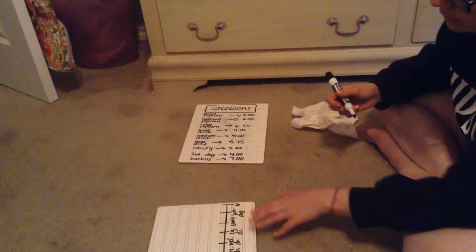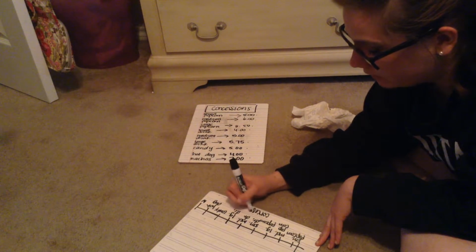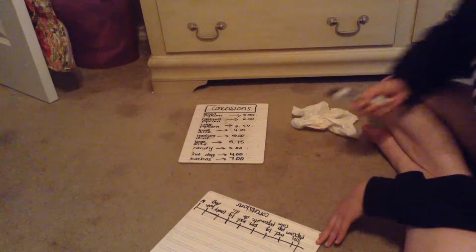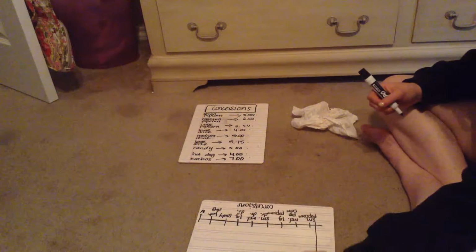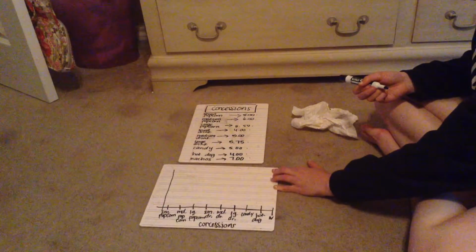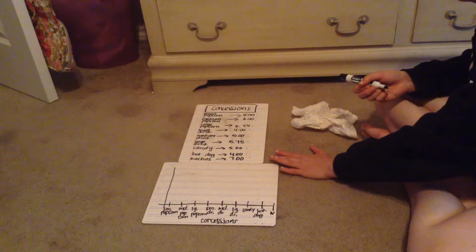So a lot of concessions along our x-axis, and it's important to label graphs. You want to teach your students this often and early on to label each side and title their graph, because if they don't learn it now, they'll never do it. So we have here our concession stand graph, and then we're going to list prices.